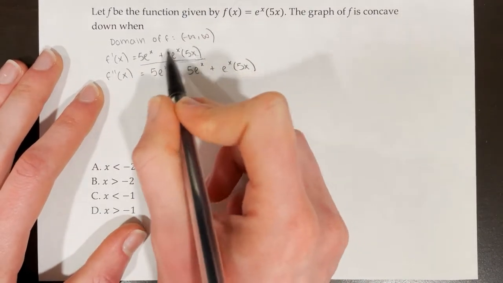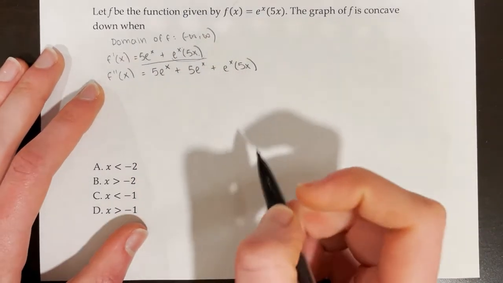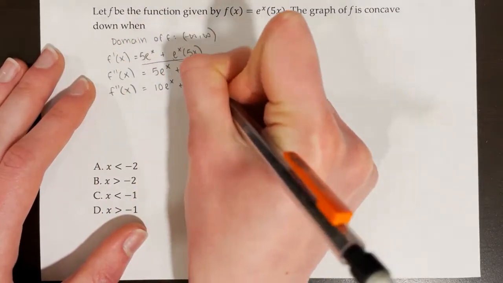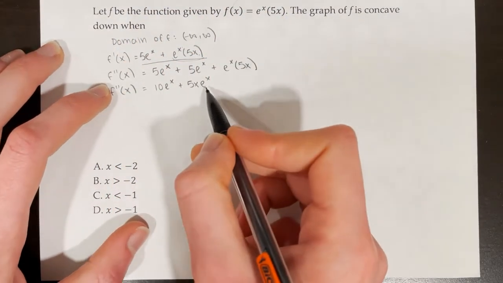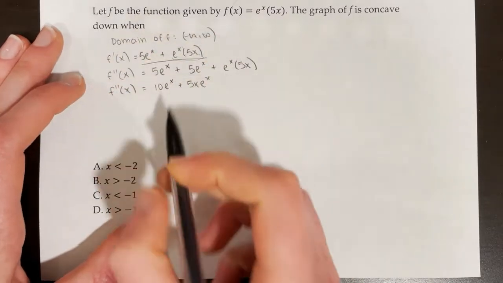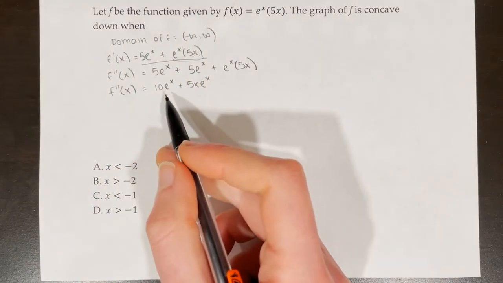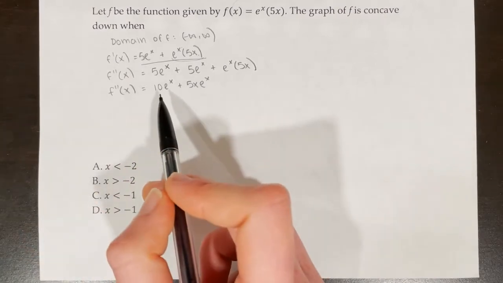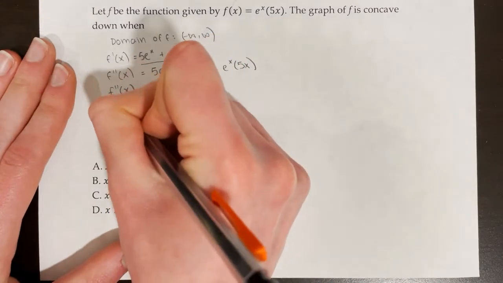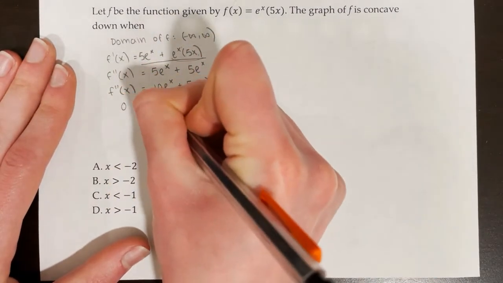If you wanted to, you could also just use the product rule there and you would get the same exact answer. So now I'm getting that f double prime of x equals 10e to the x plus 5x times e to the x. What I'm going to do is first think about, are there any values of x that I can plug in that will make f double prime of x undefined? And the answer here is no. However, I can set f double prime of x equal to 0 to find potential points of inflection.